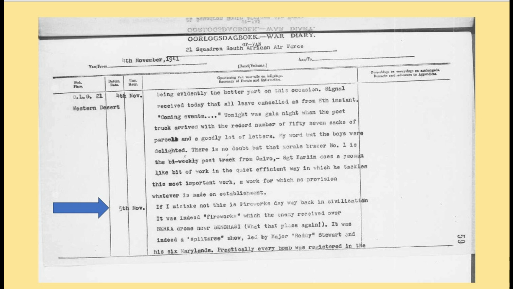As you can see where the arrow is, it says 5th of November. Let me start reading this to you. If I mistake not, this is Fireworks Day way back in civilization. It was indeed fireworks which the enemy received over Burqa aerodrome near Benghazi.